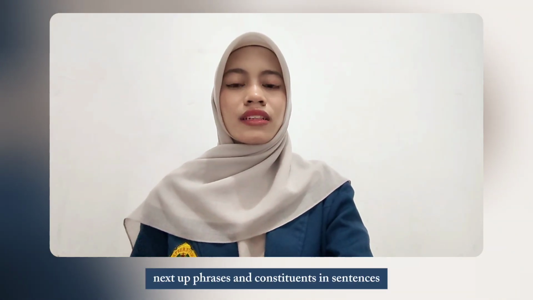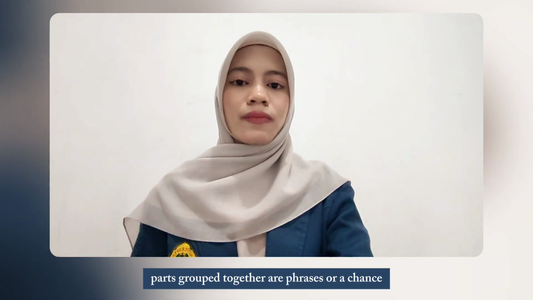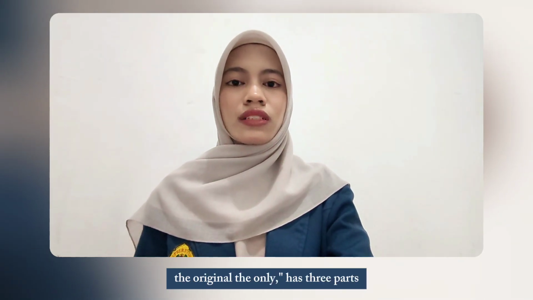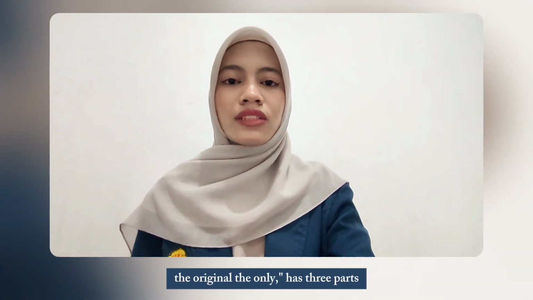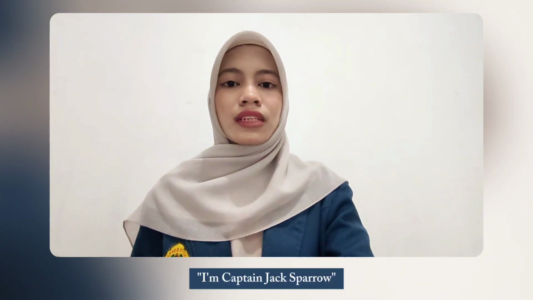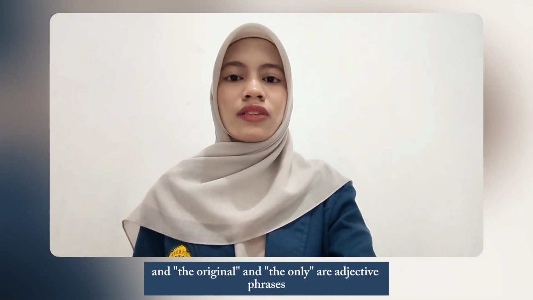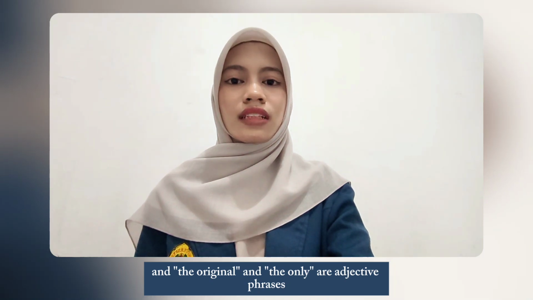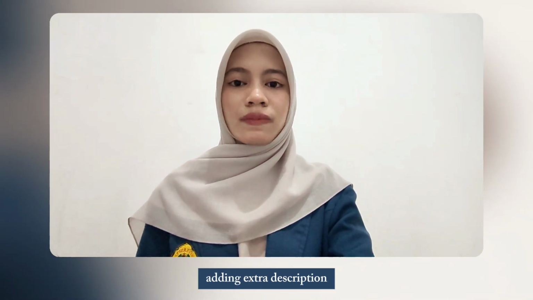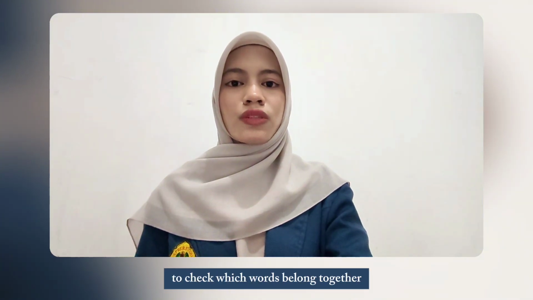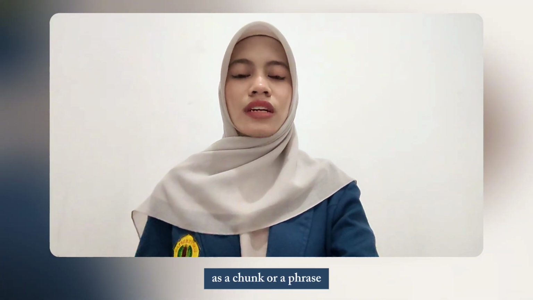Next up, phrases and constituents. In sentences, parts are grouped together as phrases or chunks. For example, the sentence "I'm Captain Jack Sparrow, the original, the only" has three parts. I'm Captain Jack Sparrow is a small sentence with a subject and verb, and the original and the only are adjective phrases adding extra description. We also use constituency tests to check which words belong together as a chunk or a phrase.